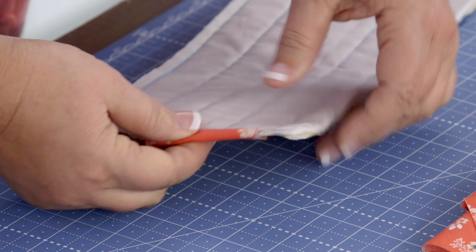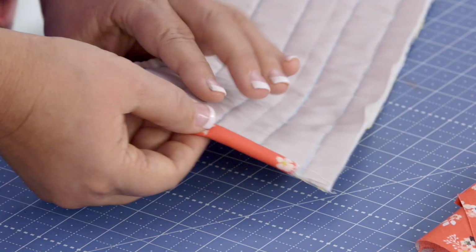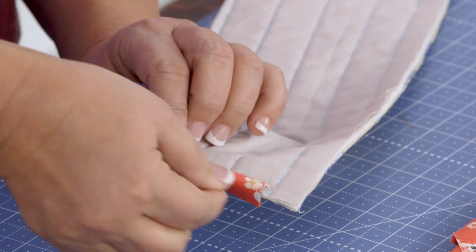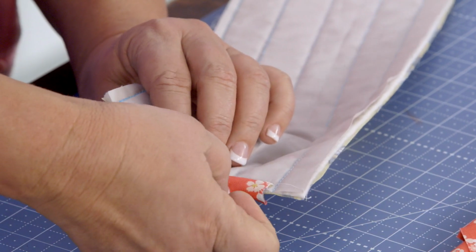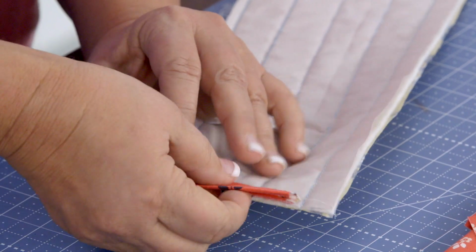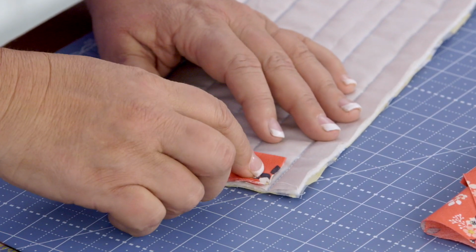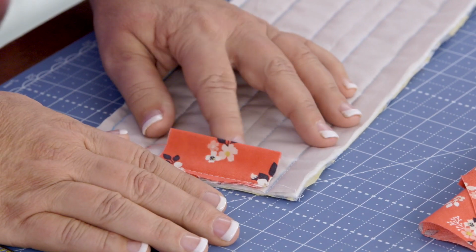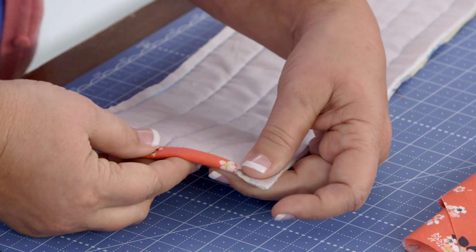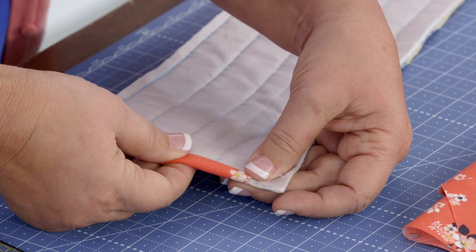Now, another thing that we're trying to accomplish when we bind a quilt is we would like to have a binding that is full of quilt. We don't want to have a lot of extra space in our binding, and that's another problem that this little tip solves every single time. And so for this project, I'm going to go ahead and cut a 2.5 inch wide binding, and I think it's going to work just great.